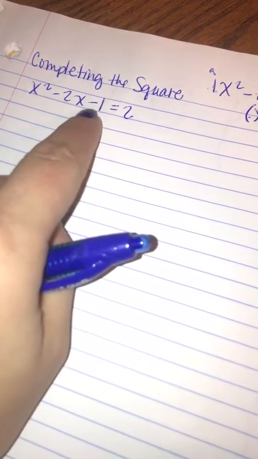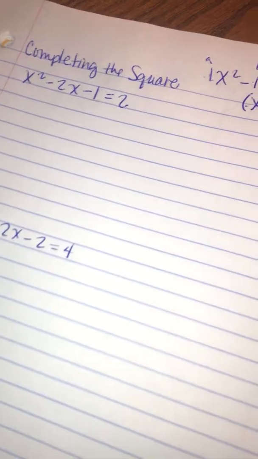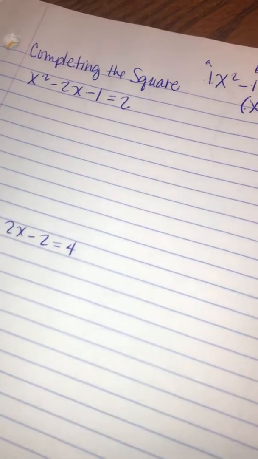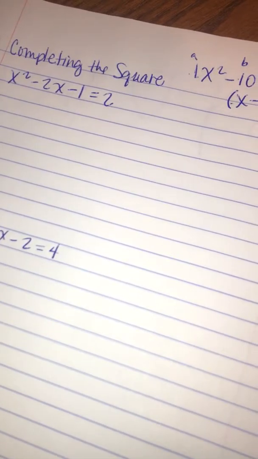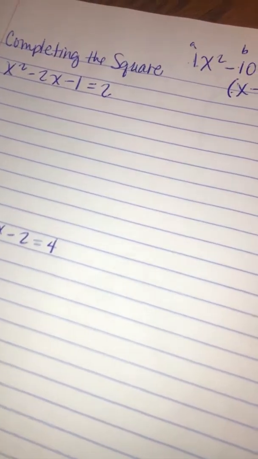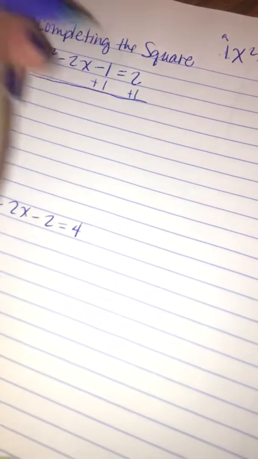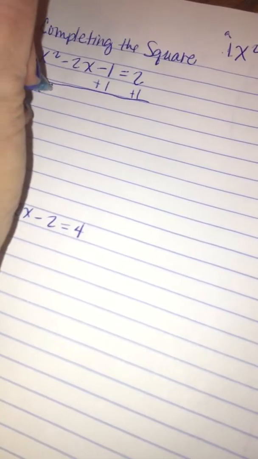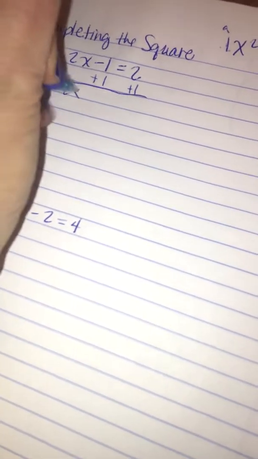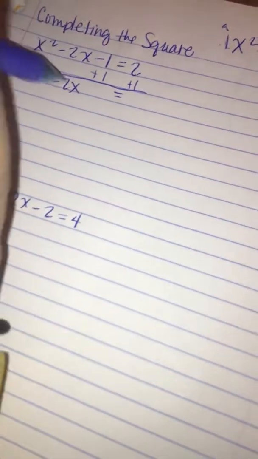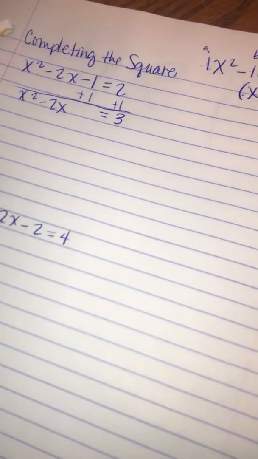So the first thing you're going to do is get rid of the existing c value that's there. So just like in any equation, we're going to use our opposite operation. So you're going to add 1 to both sides. And then you want to leave a hole where the c value was, because we're going to fill that with a new value that makes this a perfect square trinomial. So over here we end up with 3.